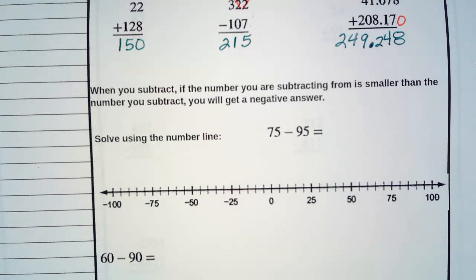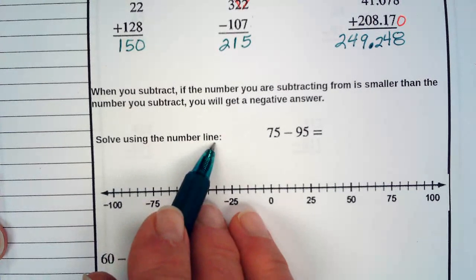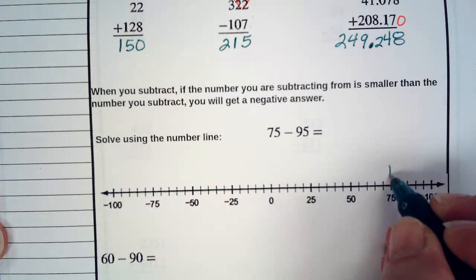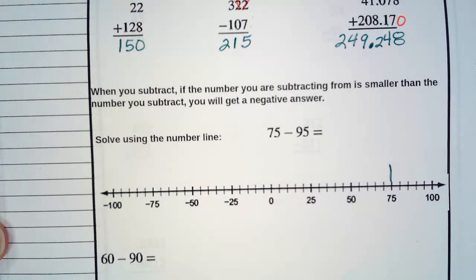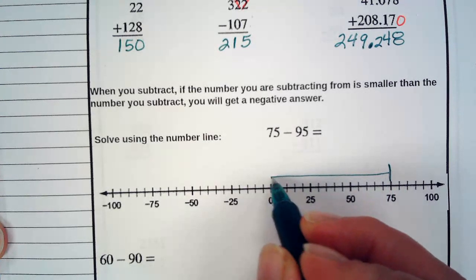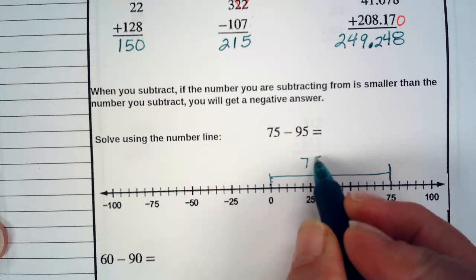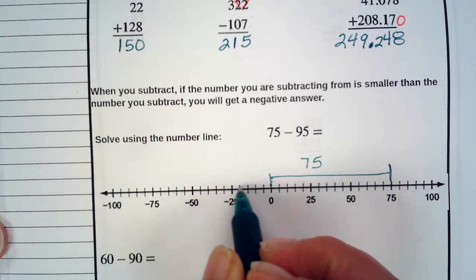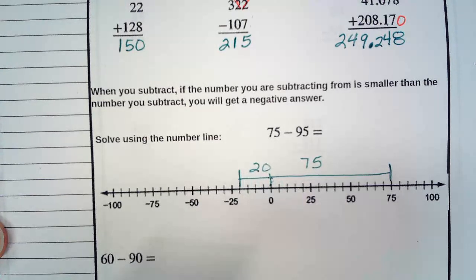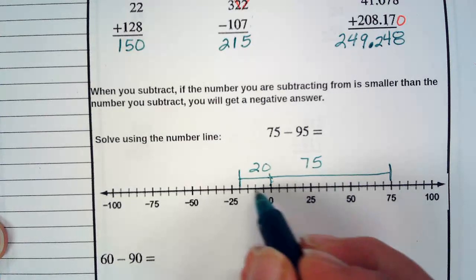We're going to get a negative answer. So we're going to solve using the number line. We're starting at 75, so 75 is right here. Now, we've got to go down the number line, 95. So to here is 75, and I've got to go another 20 to get to 90. This is 90 units.